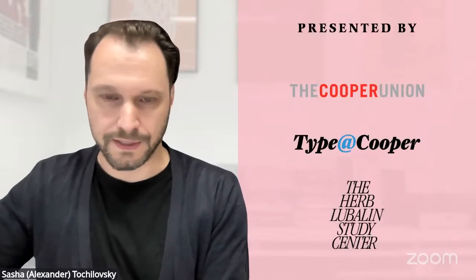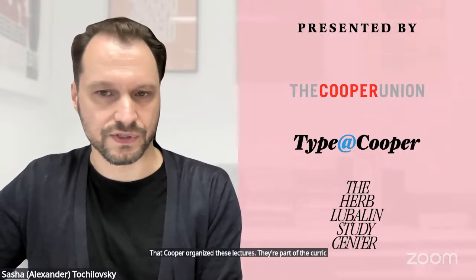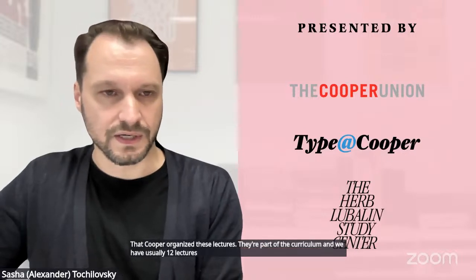I wanted to, of course, state that the lecture series is part of TypeCulture, which is the certificate program, postgraduate program in typeface design with a certificate program built in, but lots of other workshops and other content that is offered. It's part of Cooper Union and the Lubalin Center. Along with TypeCulture organizes these lectures. They're part of the curriculum, and we have usually 12 lectures every year. So it's a long-standing series.